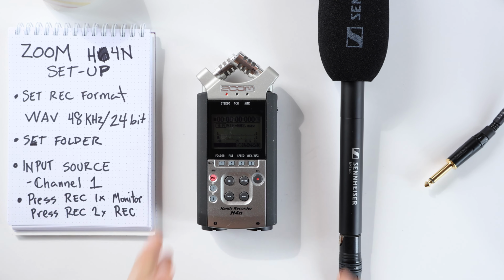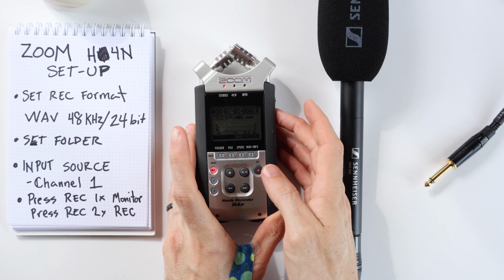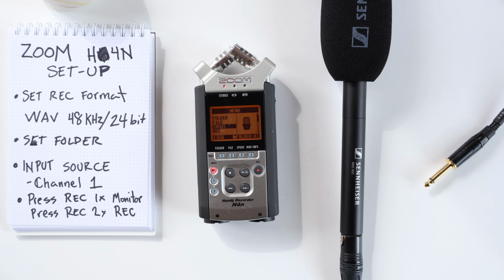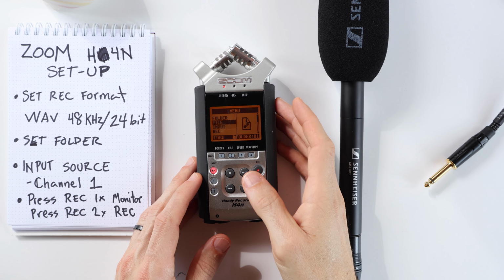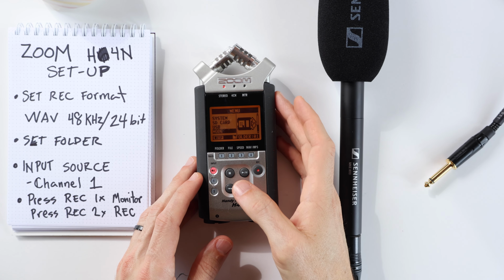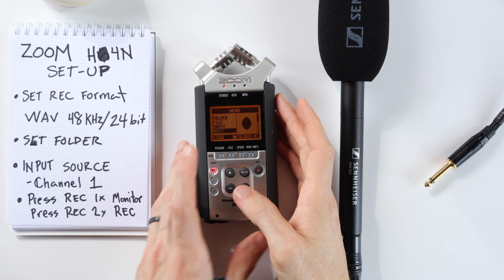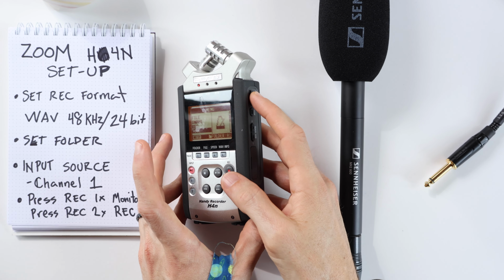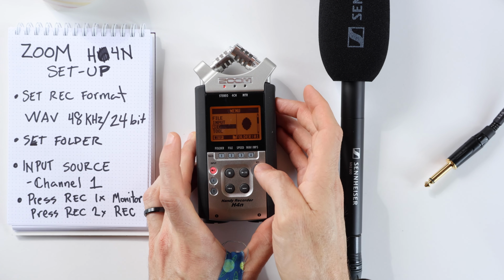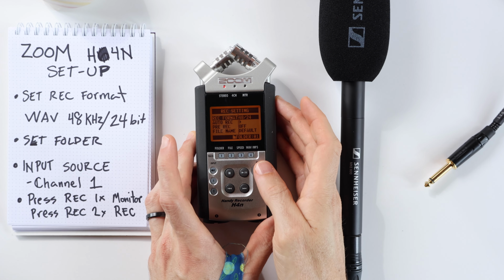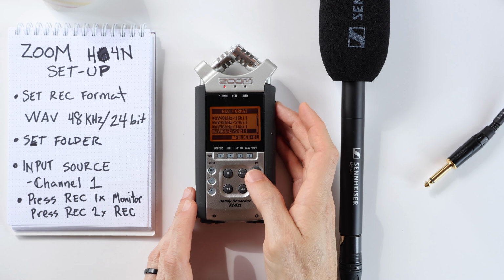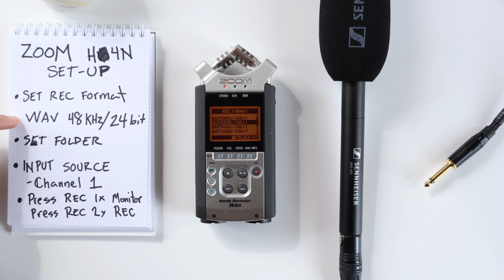Okay, so the first thing that I want to do is go into the menu, and I would like to go and set my record format. So what I'm going to do is go down to the record, and I'm using the scroll wheel to scroll, and then I'm going to press the scroll wheel directly in to make that selection. The record format that I want to select is my WAV 48 kilohertz 24-bit recording.